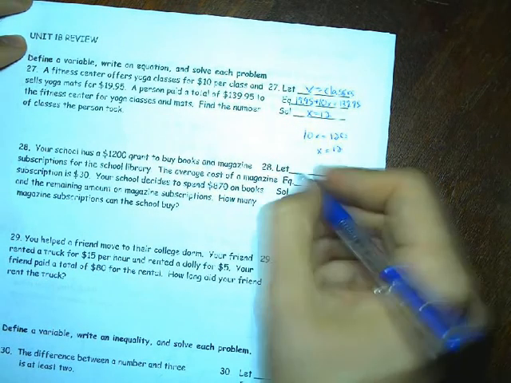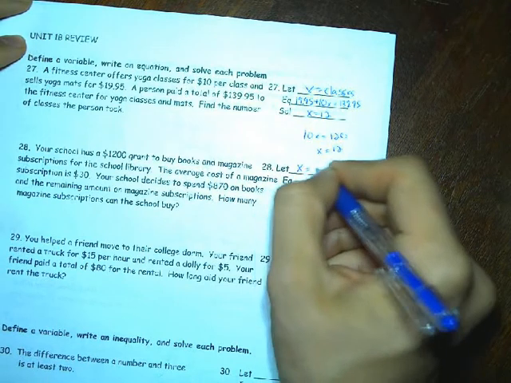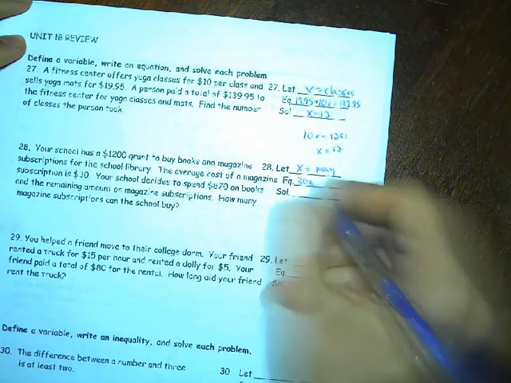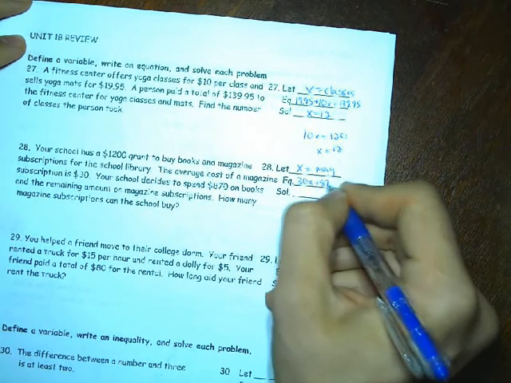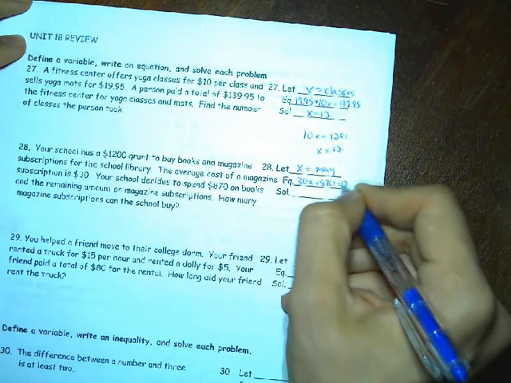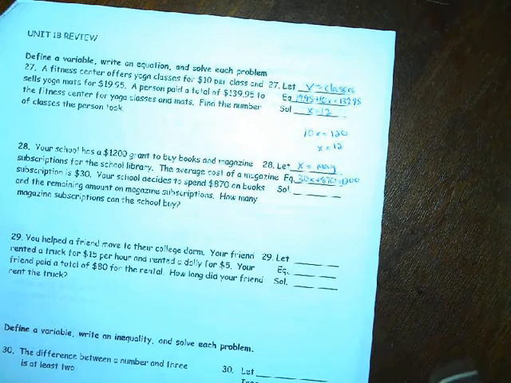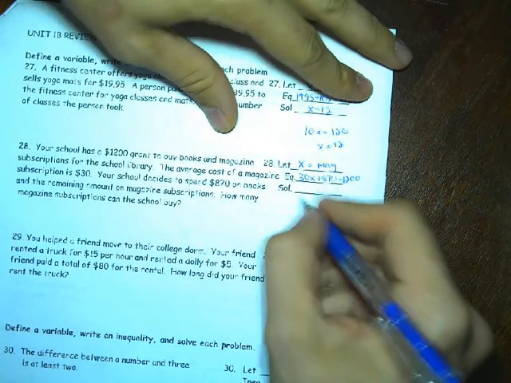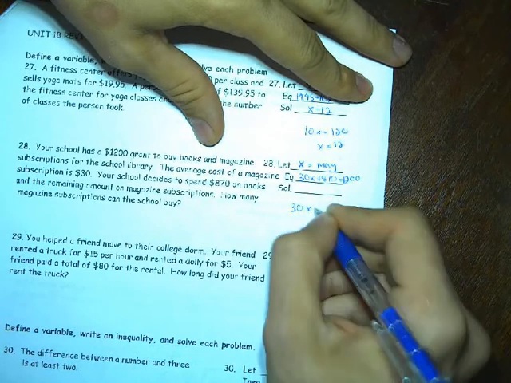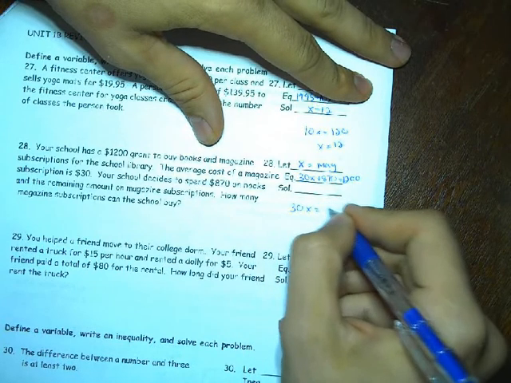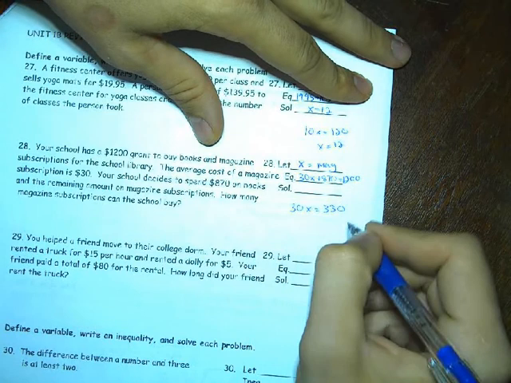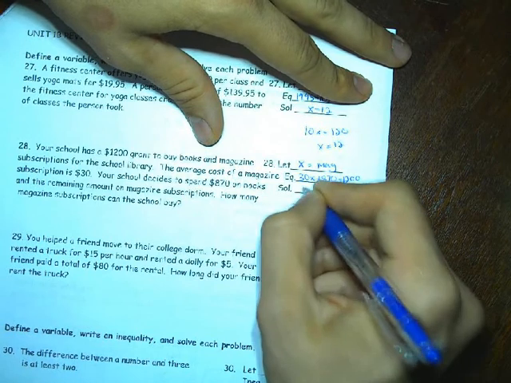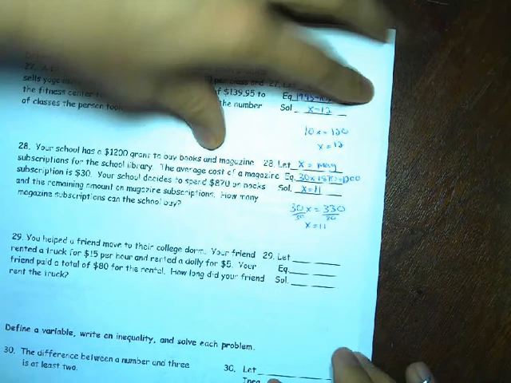School library has $1,200. We're going to let x be the number of magazines. Average cost is $30 per magazine subscription. And we decided to spend $870 on books. So our equation is $30 per magazine subscription plus $870 on books equals something. We're going to subtract the $870 from both sides. That's going to leave us with $330. We divide both sides by 30 and I'm going to get 11 magazine subscriptions.